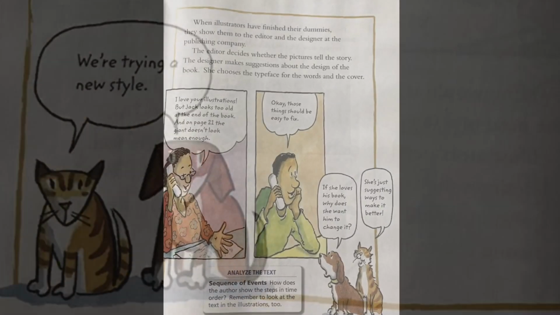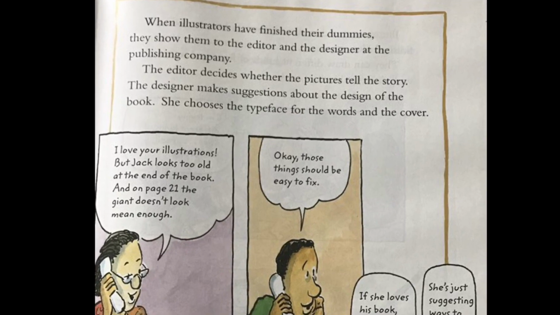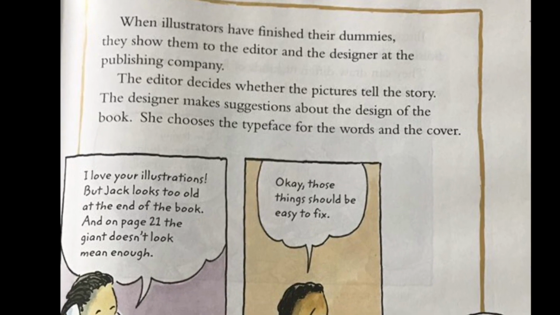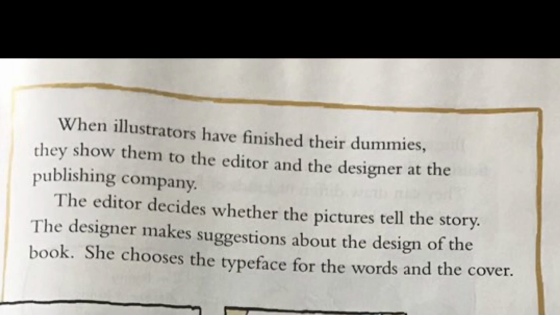When illustrators have finished their dummies, they show them to the editor and the designer at the publishing company. The editor decides whether the pictures tell the story. The designer makes suggestions about the design of the book.